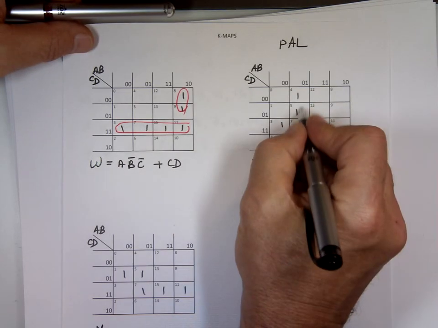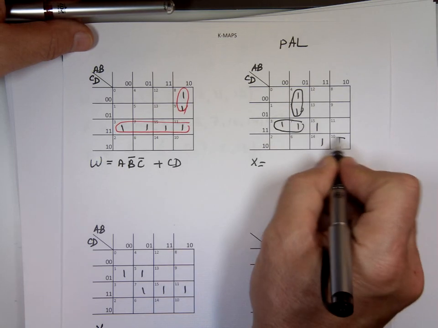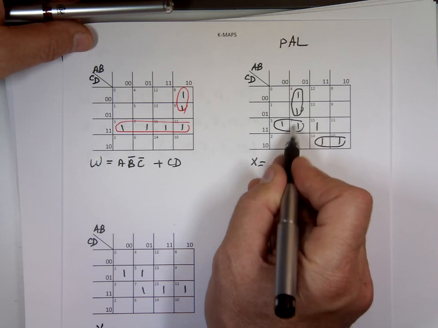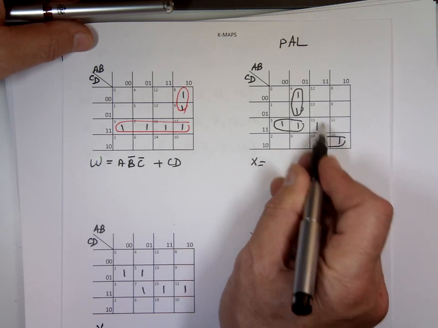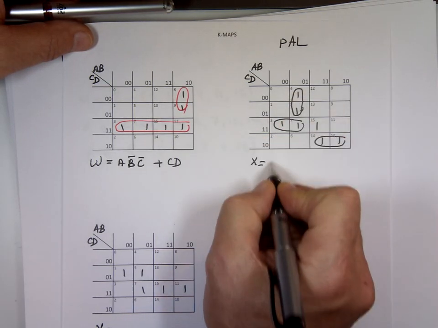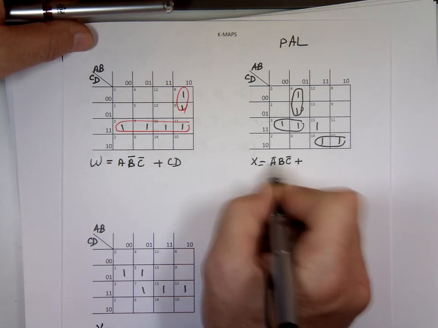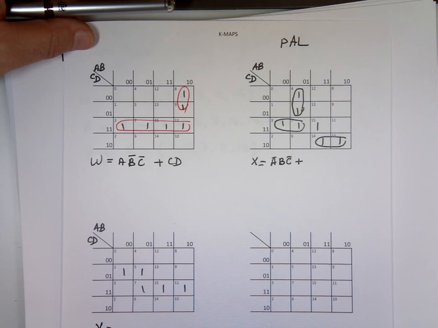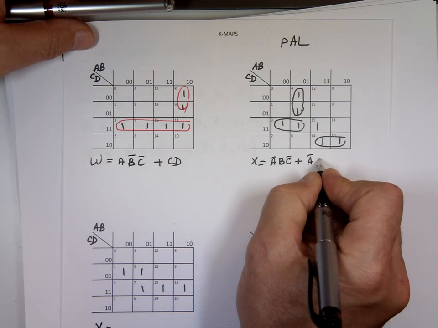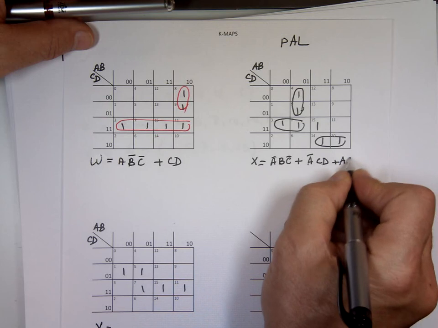This one, I can take these together. I can take these together, and you have 2 choices for this. You can either do it this way or you can do it that way. It's up to you. So I'll do the top one, A bar B, C bar. That's A bar in case you can't see it, B, C bar. Maybe I'll try to write more clear. This one, A bar, C, D. This one is what? A, C, D bar.